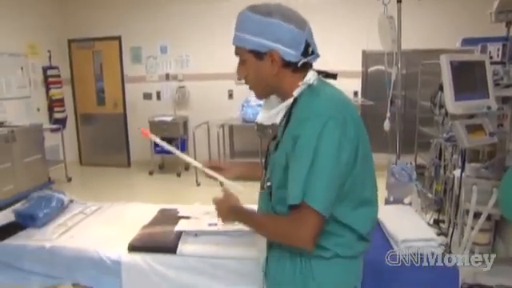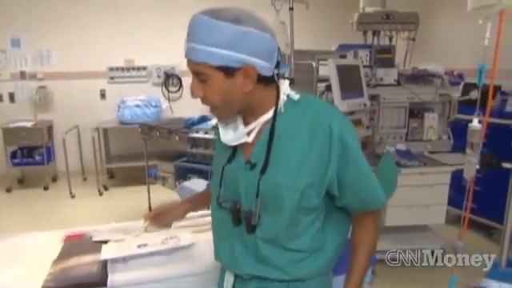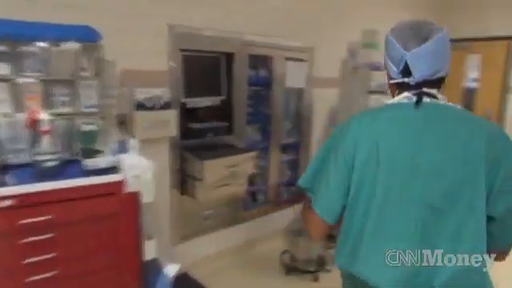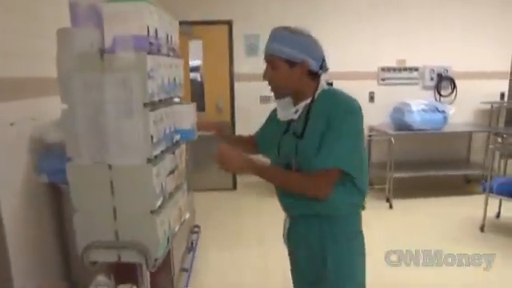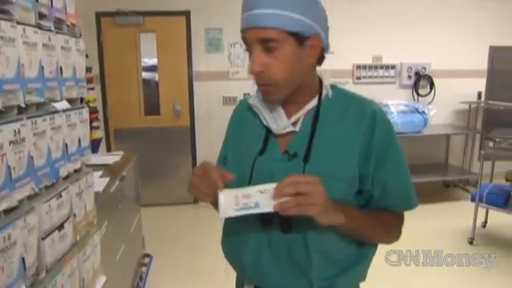This is a chest tube. If someone has compression of one of their lungs, they might need a chest tube like this. That costs about $1,100. And you'll find examples like that really all over a room like this. Suture, something that's used in just about every operating room in the world. This type of suture over here costs about $200.